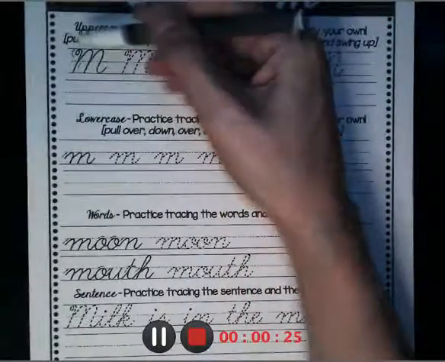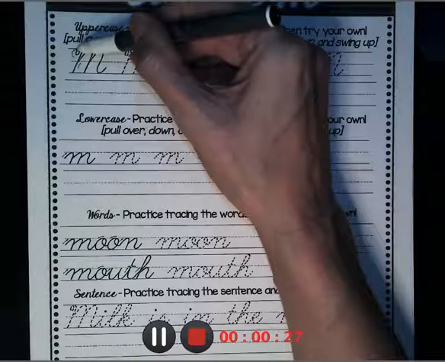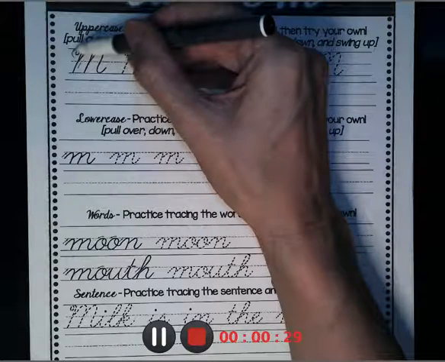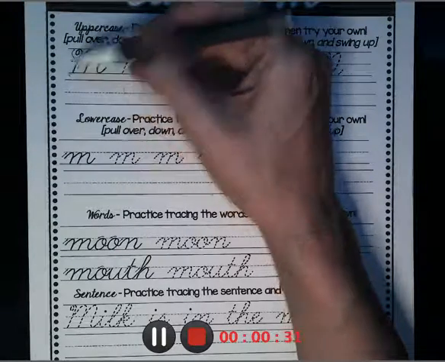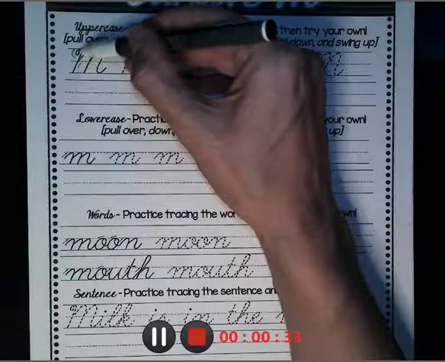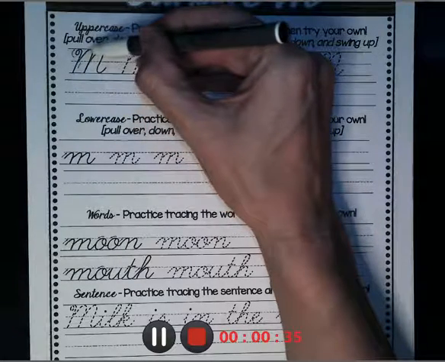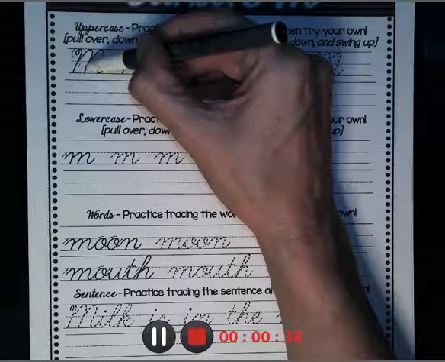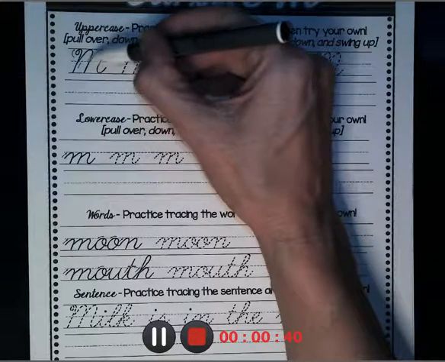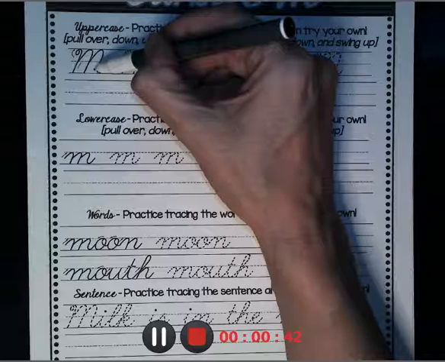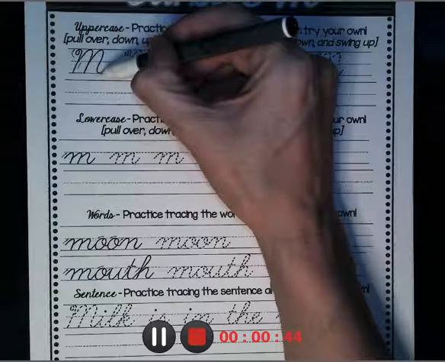If you look here, you can see you start at the top of the fence, do a little loop, and down to the ground. You're going to bounce. So when you get down to the ground, you're going to bounce back up, do your loop at the top of the fence, bounce back down and up. It's like you're a ball bouncing down to the ground and up.